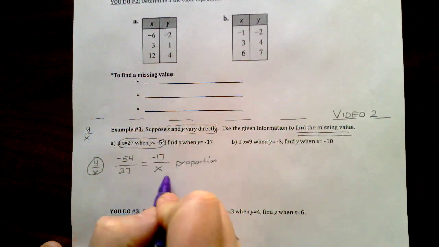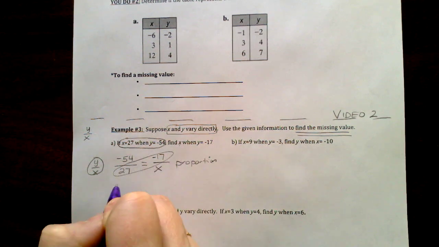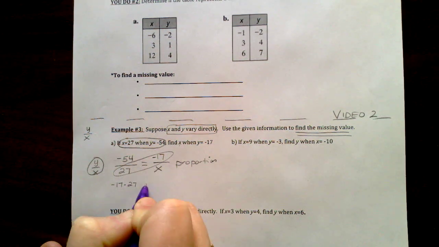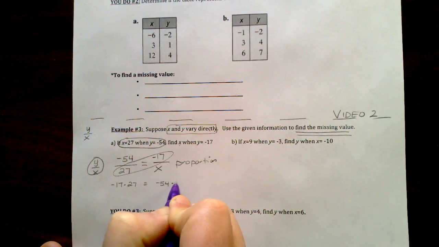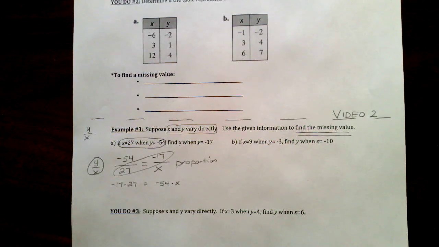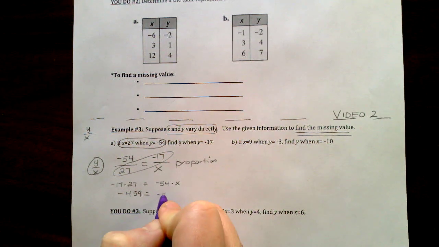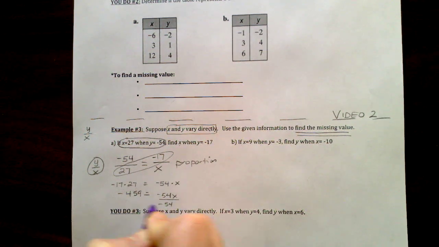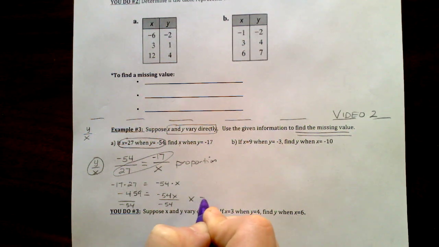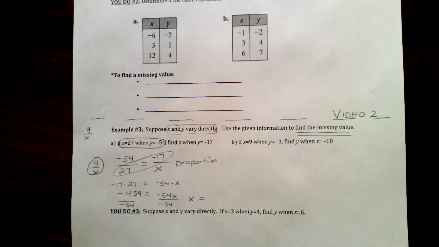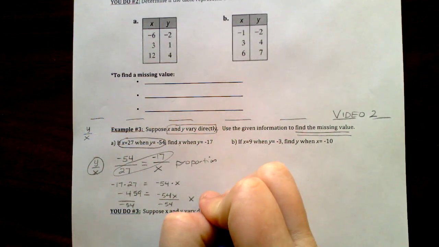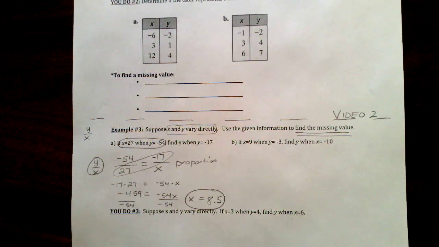The way we solve them is to cross multiply. So I'm going to take negative 17 times 27. I'm going to take negative 54 times x. Give me 1 second. So negative 17 times 27 is negative 459. That's equal to negative 54x. I then divide both sides by negative 54, and I get x is equal to 8.5. And I'm done.